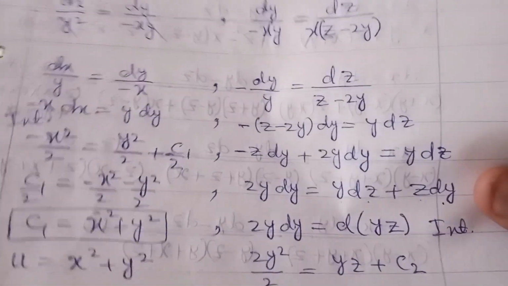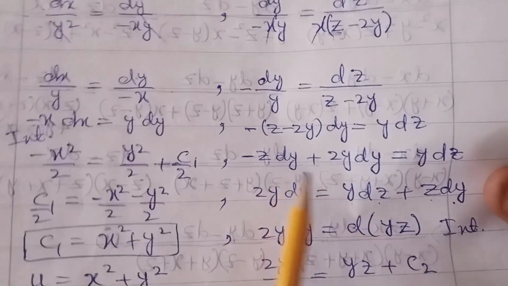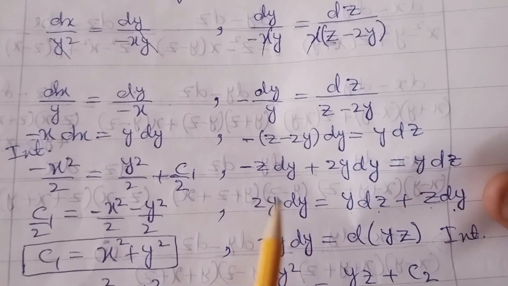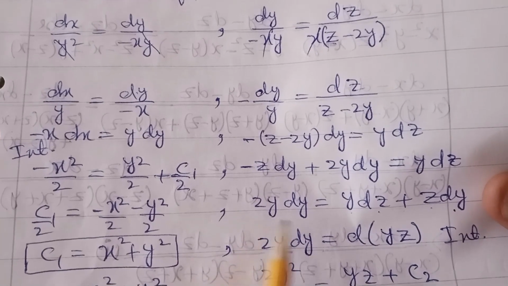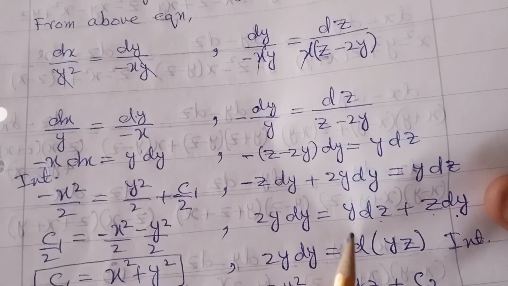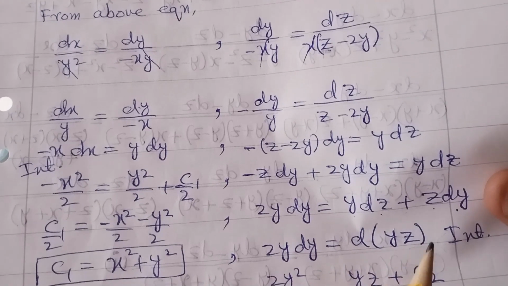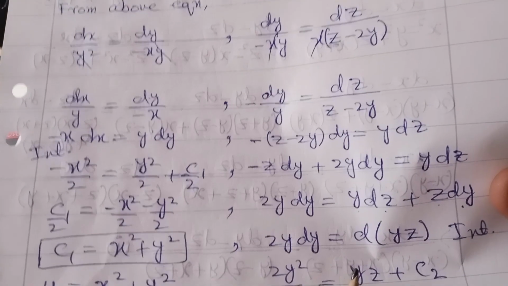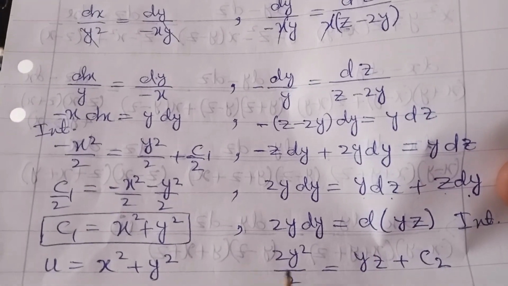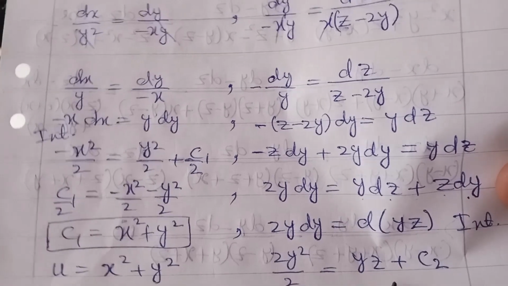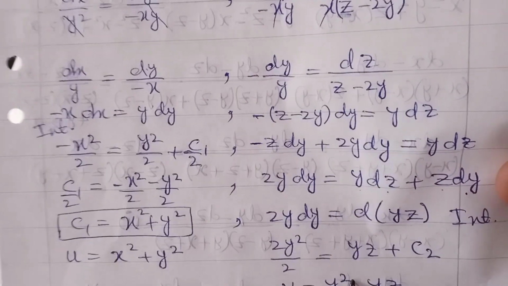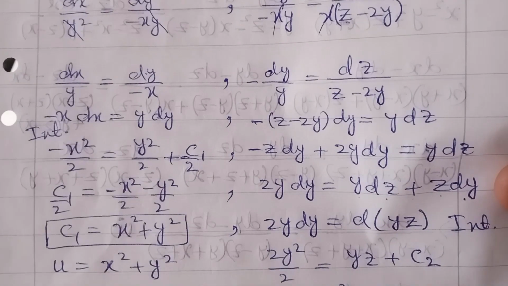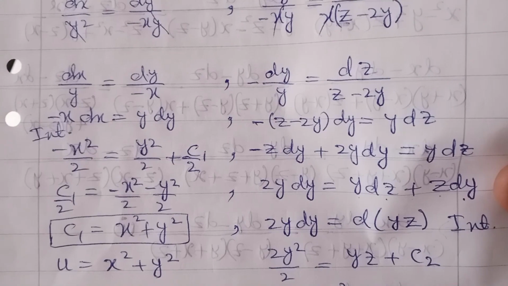Similarly, the second part, that is, dy upon minus xy is equal to dz upon x times z minus 2y. We get 2y dy is equal to y dz plus z dy, that is, 2y dy is equal to d of yz, and 2y square upon 2 would be yz plus c2. Now v is equal to y square minus yz.